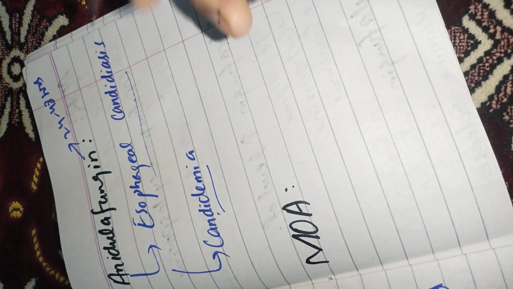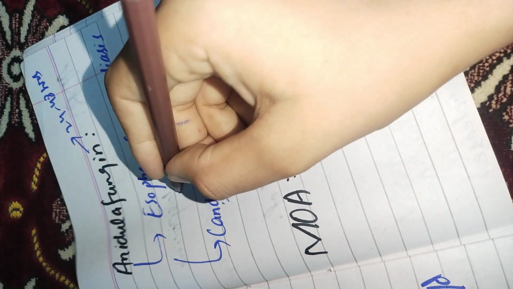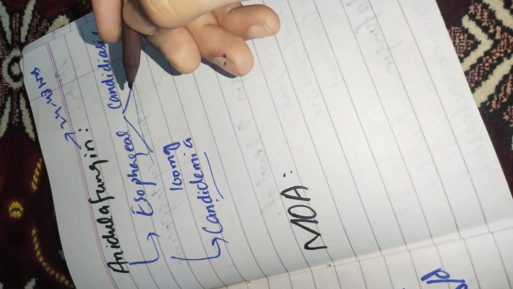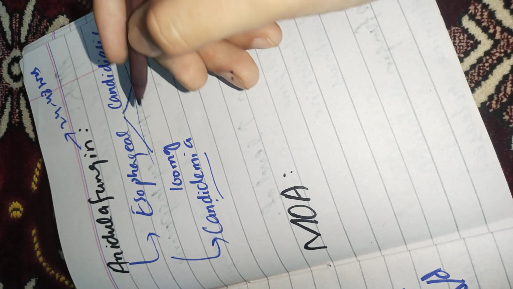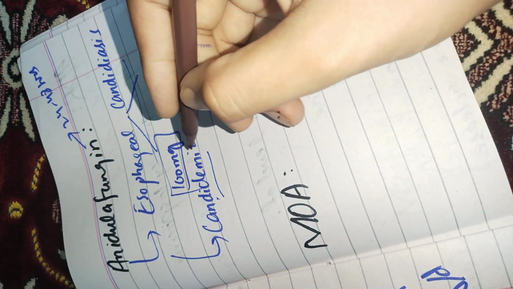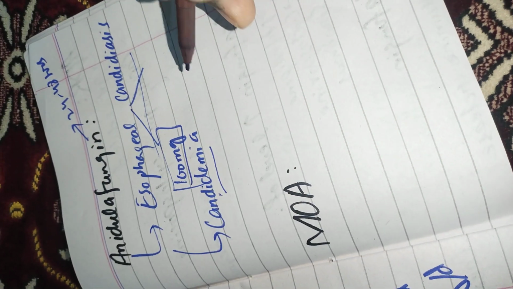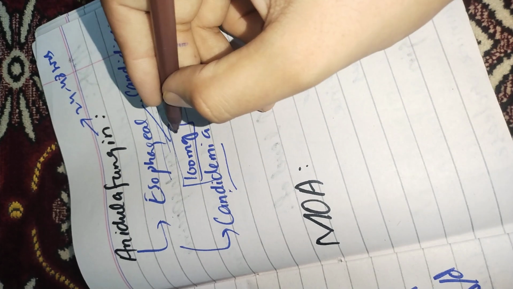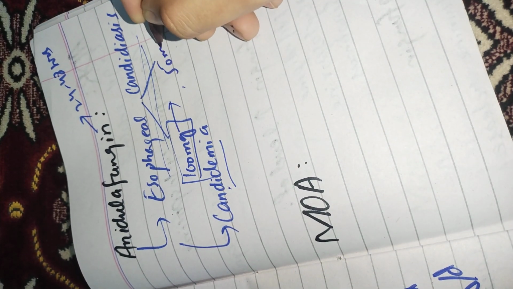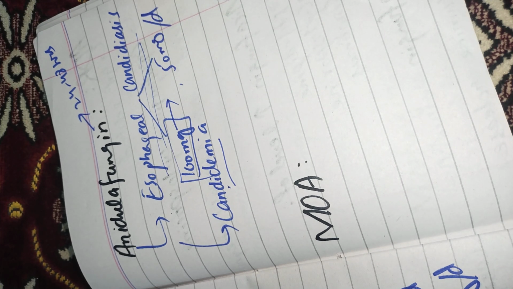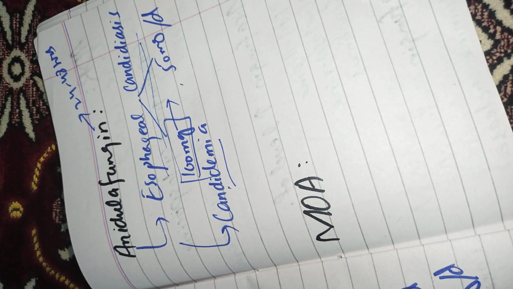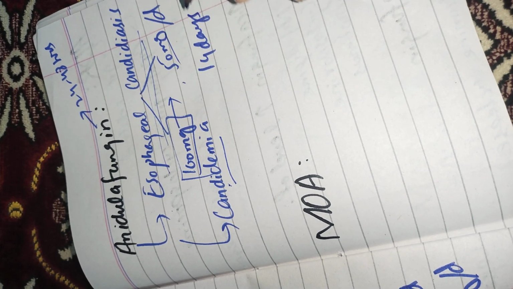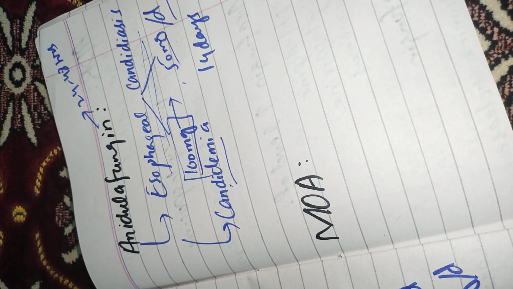For esophageal candidiasis, we give a 100 mg loading dose of anidulafungin, and then this loading dose is followed by 50 mg per day of anidulafungin for 14 days.